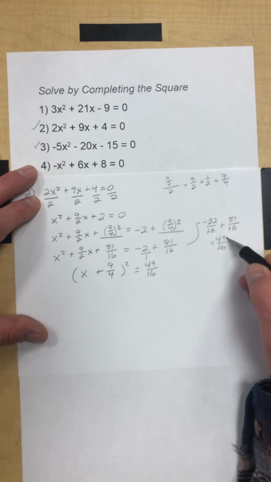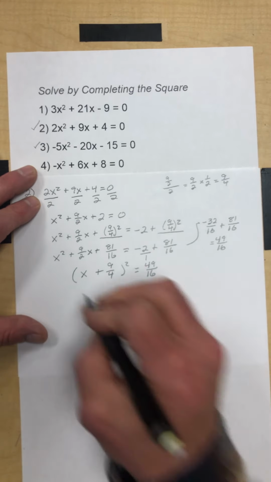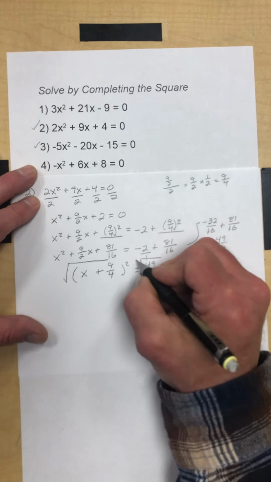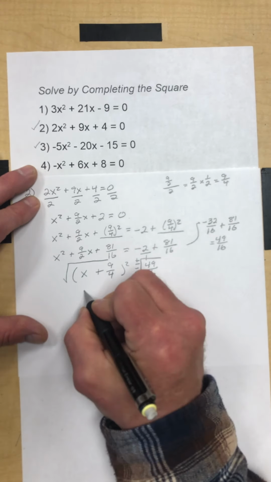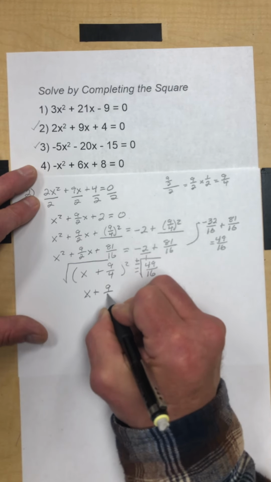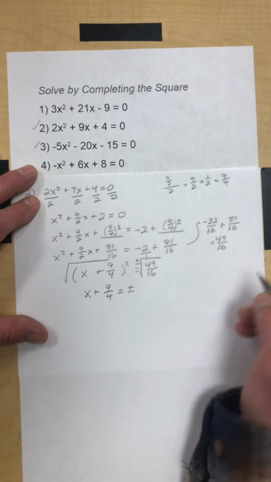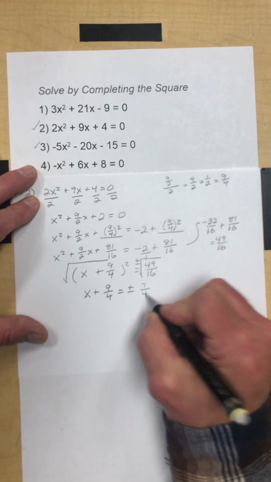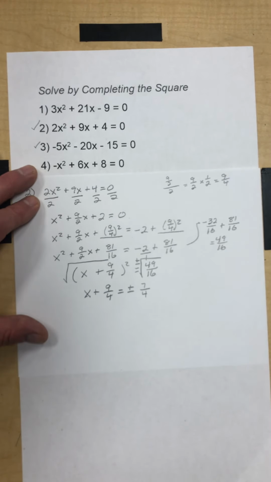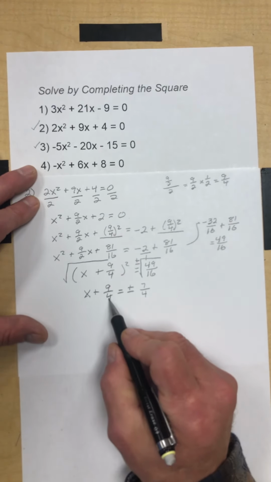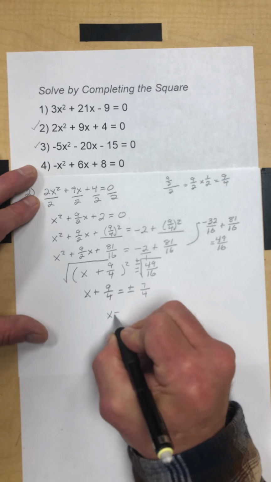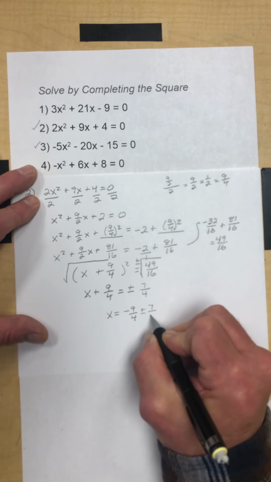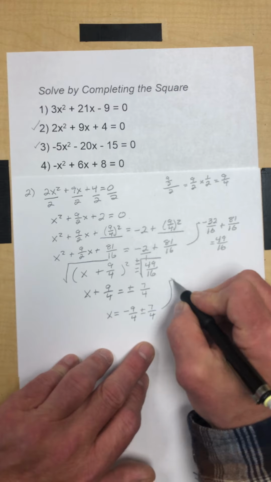Now I like this guy because that's a perfect square. The reason it's a perfect square is the numerator and denominator are both perfect squares. So we take the square root of both sides, and remember that's plus or minus. So I get x plus 9/4 equals plus or minus, well, the square root of 49 is 7, and the square root of 16 is 4. We like this because I'm not going to get irrational numbers. So I have to subtract 9/4 from both sides. So x equals negative 9/4 plus or minus 7/4, and that takes us to our two solutions.